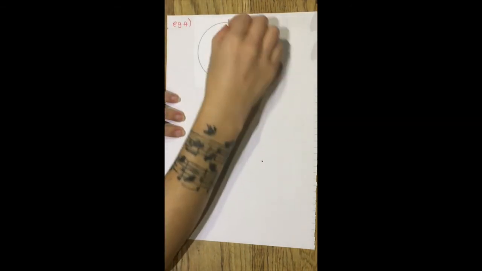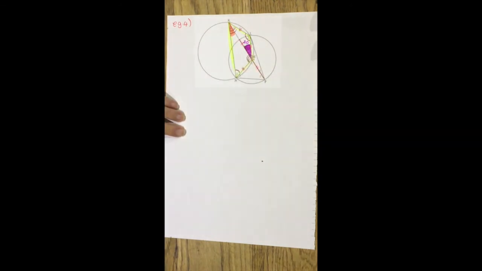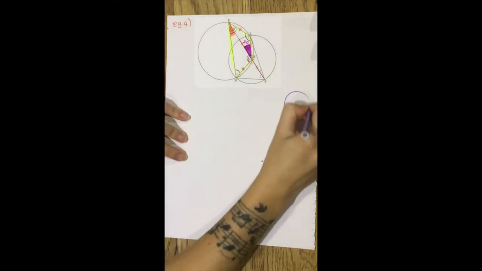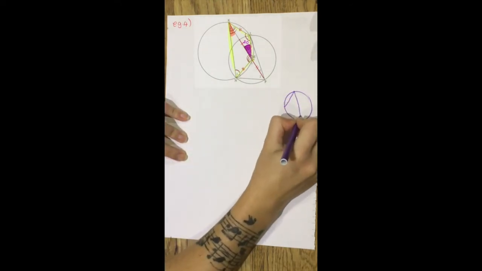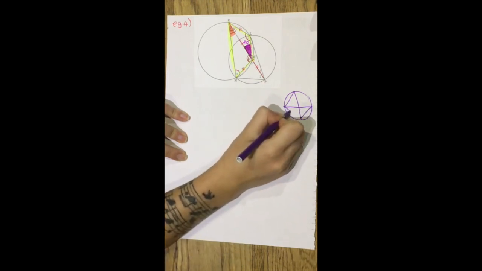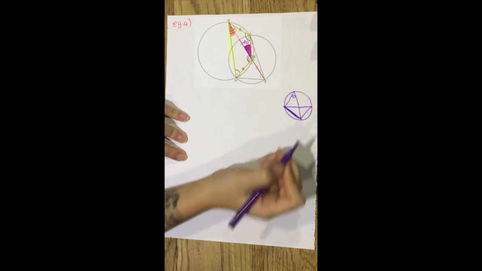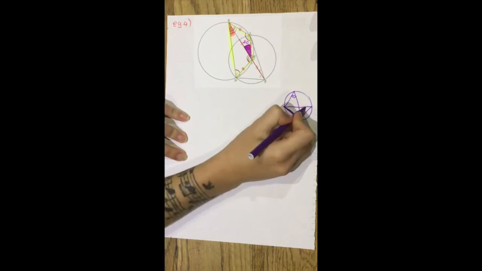Why? It's subtended by the same sized chord. This is just like a rearrangement of the bow tie situation. Remember the bow tie situation looks like this? The reason it works is because if this is a chord here, this chord subtends that angle, and this chord subtends that angle.